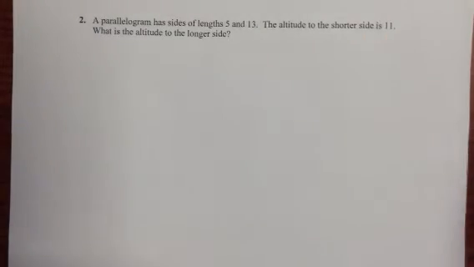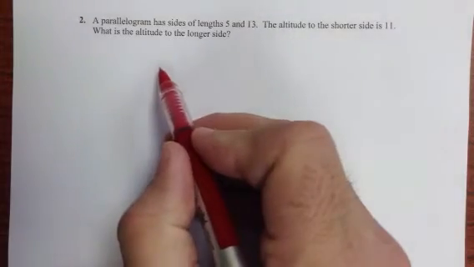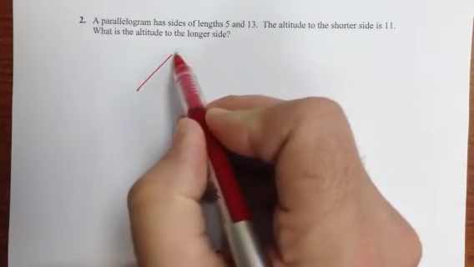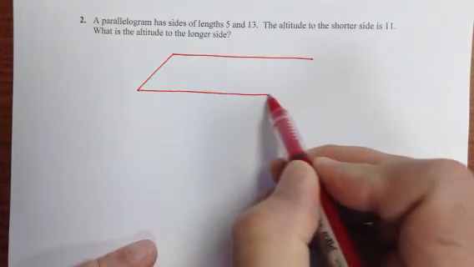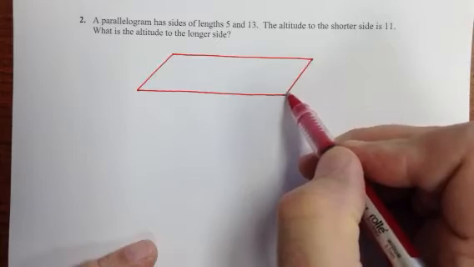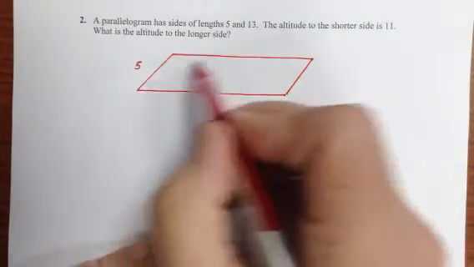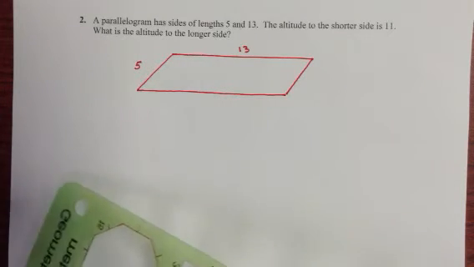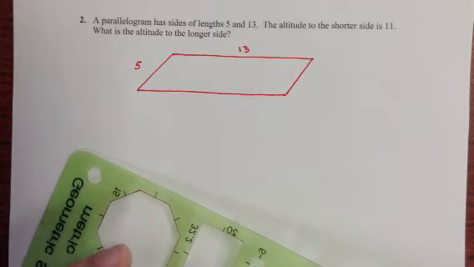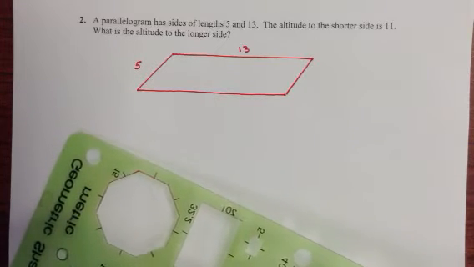Question 2. A parallelogram has sides of lengths 5 and 13. If the altitude to the shorter is 11, what's the altitude to the longer? So 5 and 13. I'm going to try to draw this as to scale as I can. First of all, the shorter side is 5, right? Between 5 and 13, 5 is the smaller number.